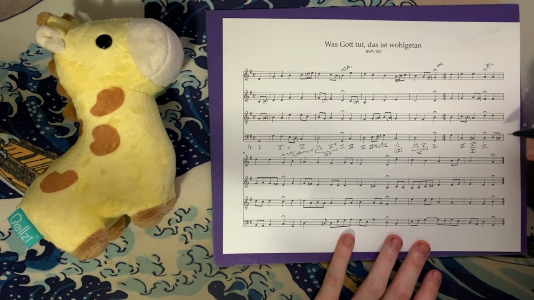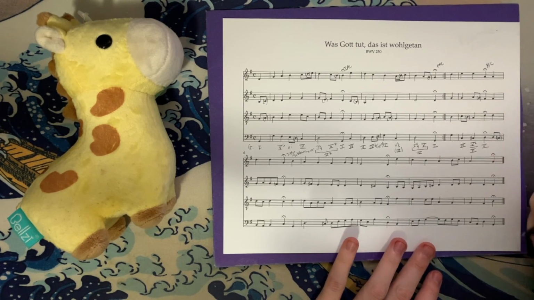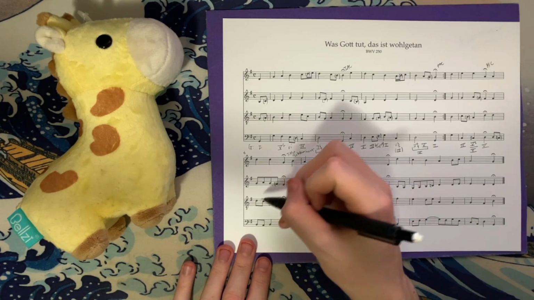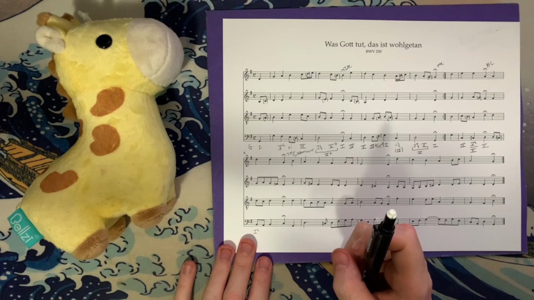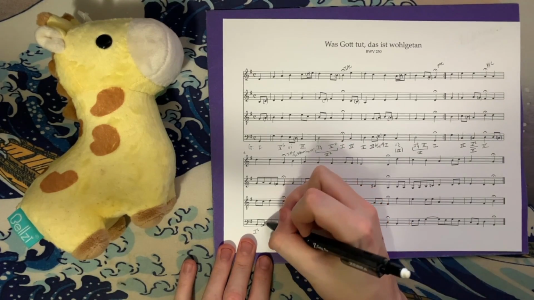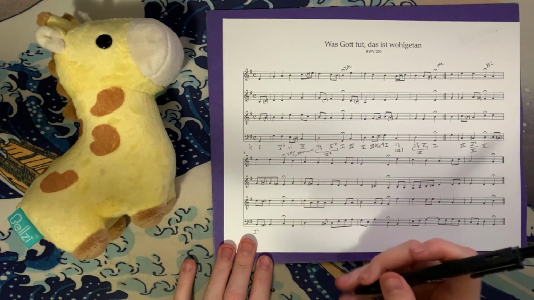We start off with a D, D, F sharp, and A. That's another 5 chord with the passing seventh in the bass. We then have B, D, G, and D. Tonic triad, first inversion, G major over B. Then we have 3 neighbor tones here. That leaves us with A, C, A, and D.